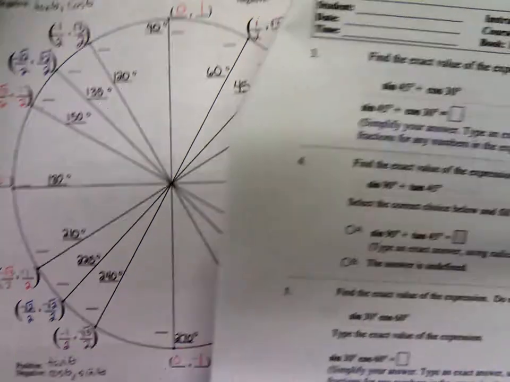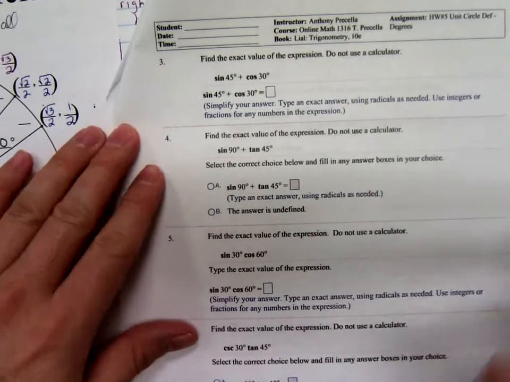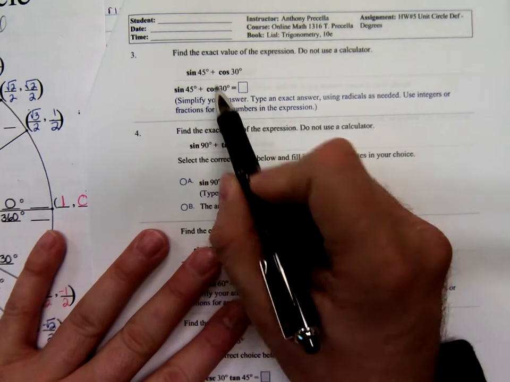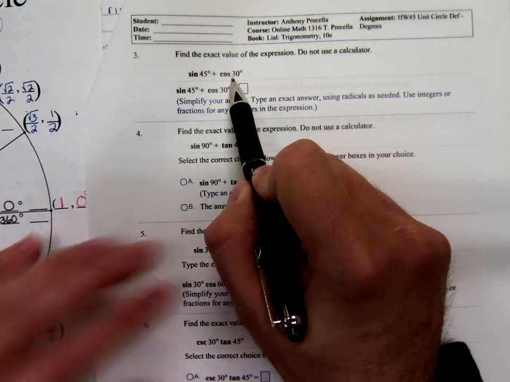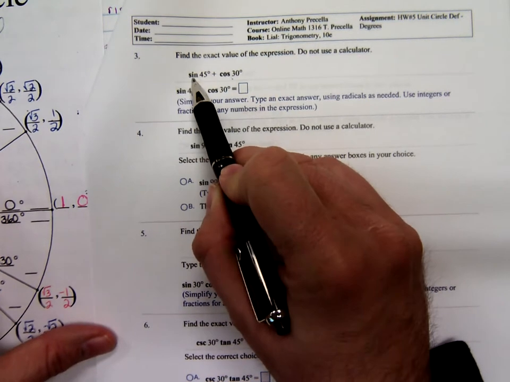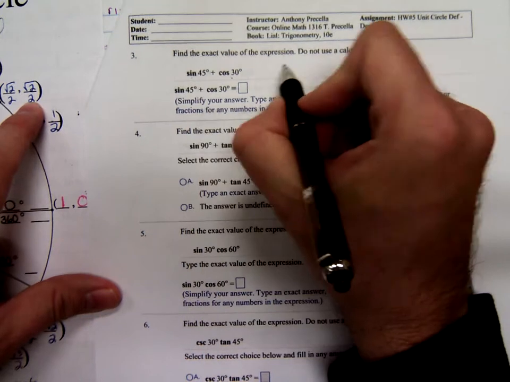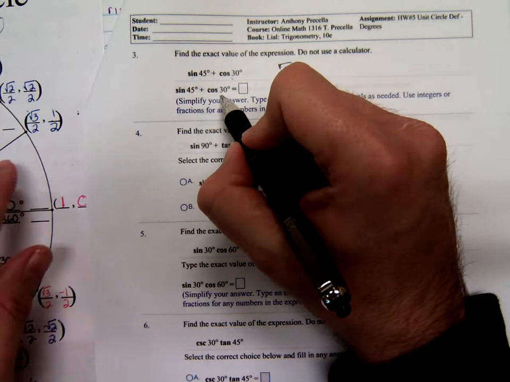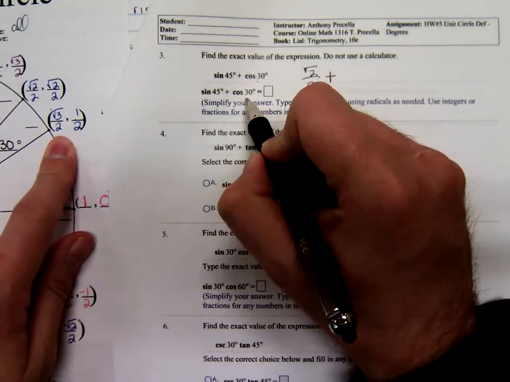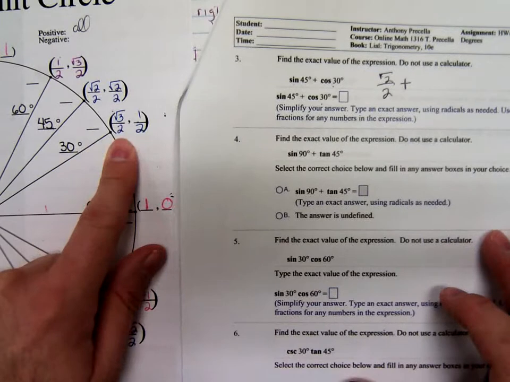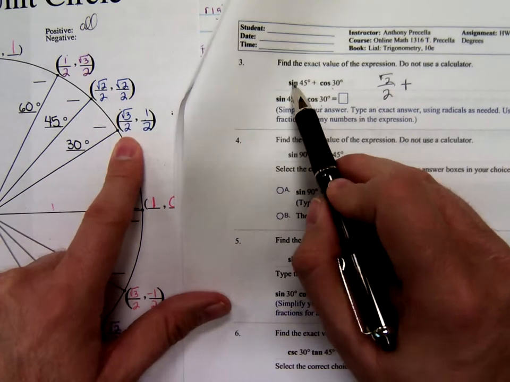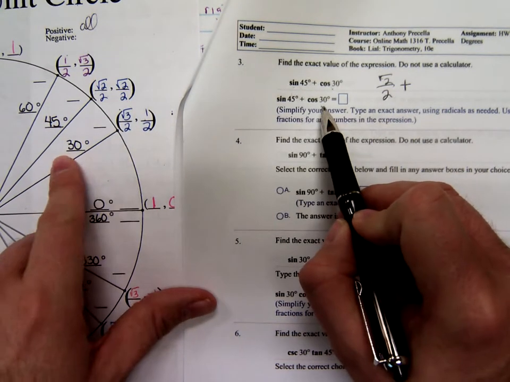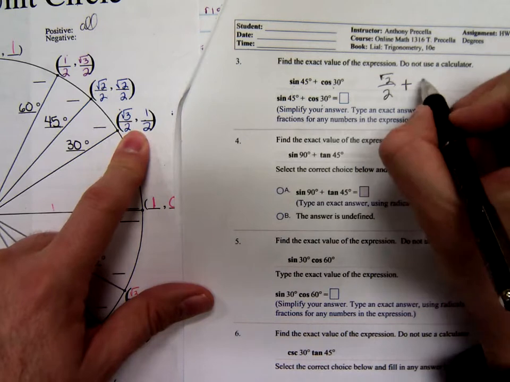So let's look at this one here. I've just printed out a whole lot of examples here. Sine 45 degrees plus cosine 30 degrees. Sine 45 would be square root of 2 over 2. Cosine of 30, let me move this over. Okay, so sine 45 degrees, square root of 2 over 2. The cosine of 30 degrees, that x coordinate, square root of 3 over 2.